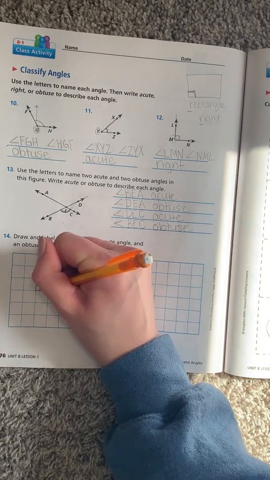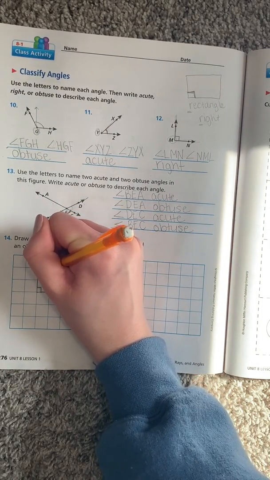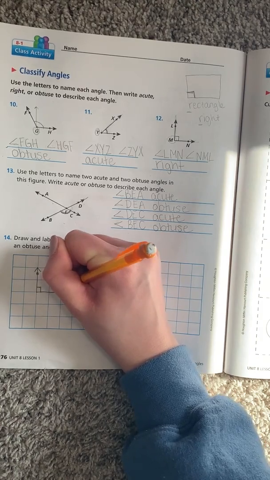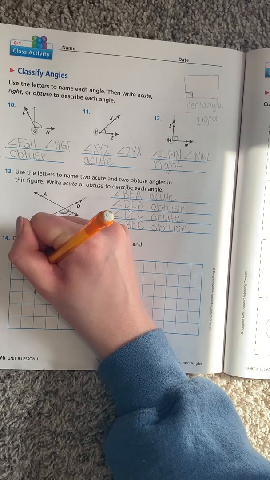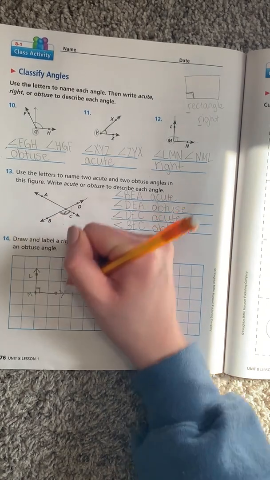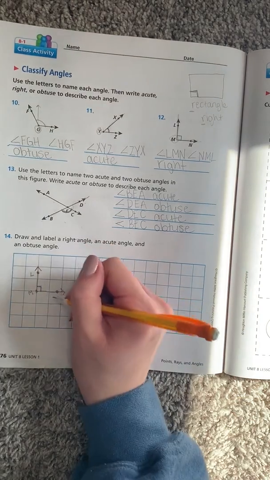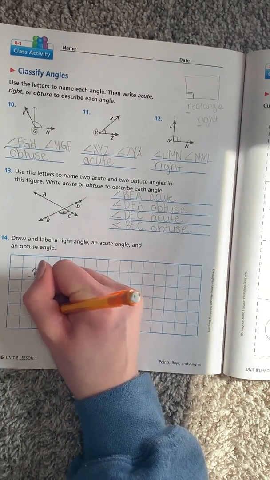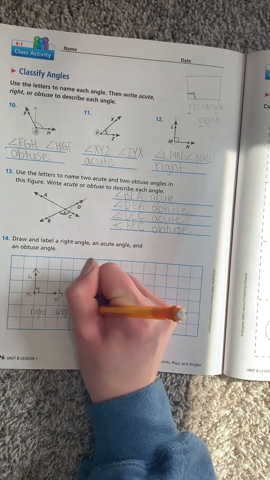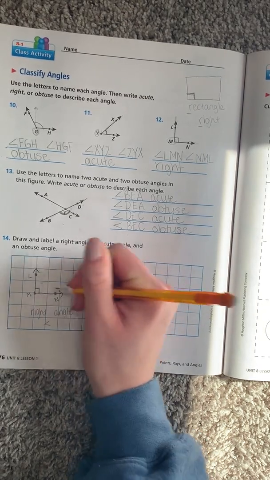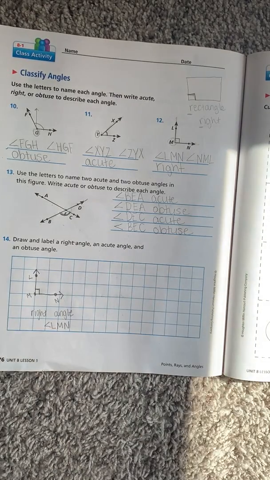Let's give this some points so we can label it: L, M, and N. Now we can name this right angle L, M, N, or N, M, L.